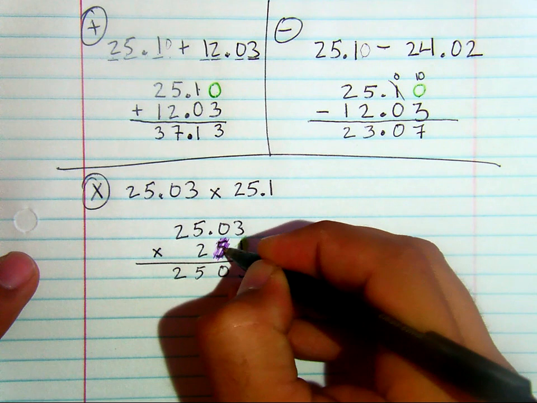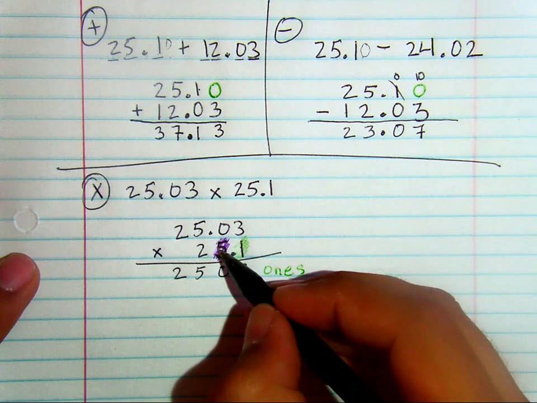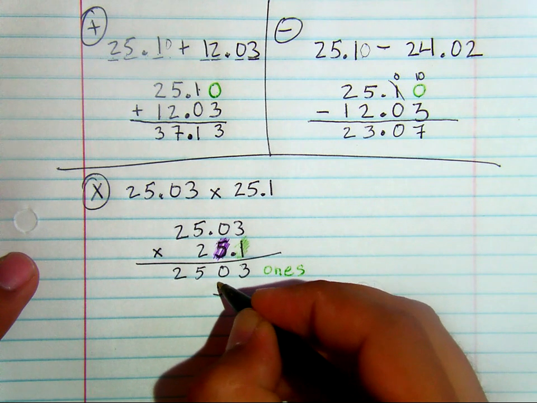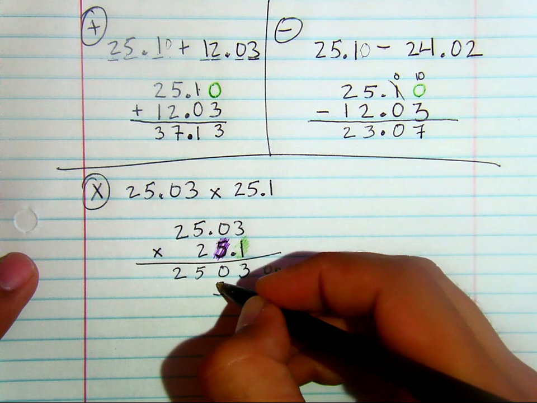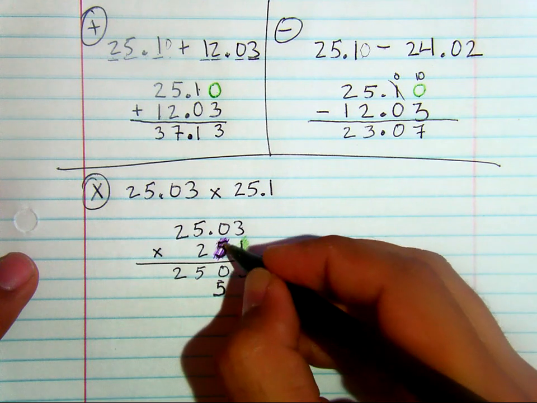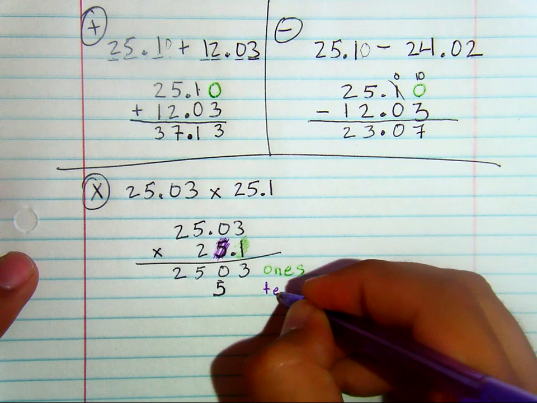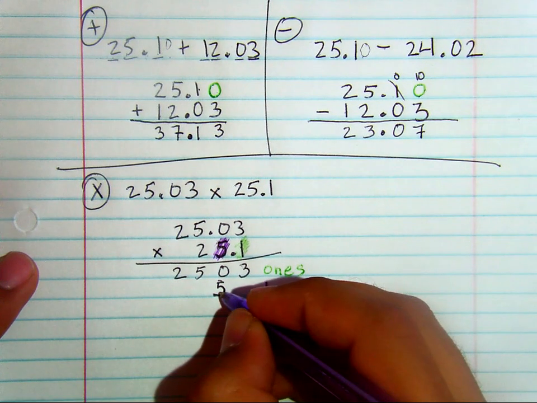It's just a matter of keeping track of each step. 5 times 3 is 15. And notice how I'm putting the answer to multiplying by tens underneath the tens place. Okay?